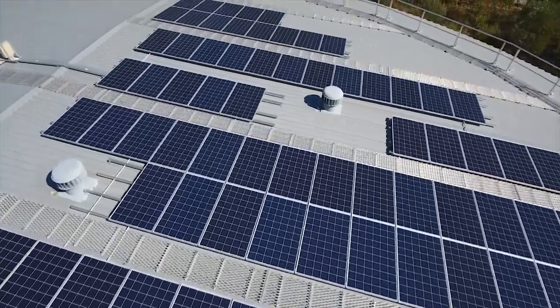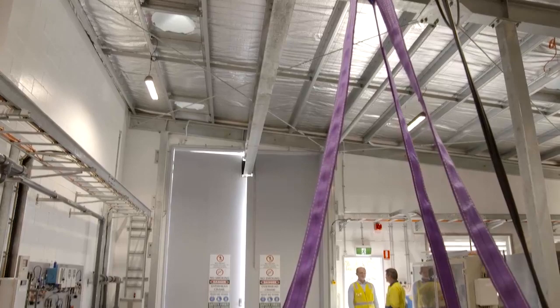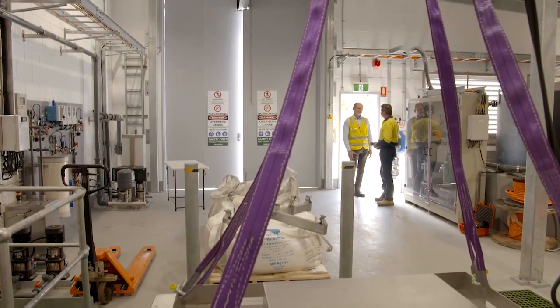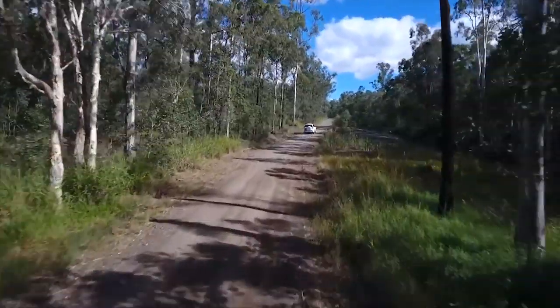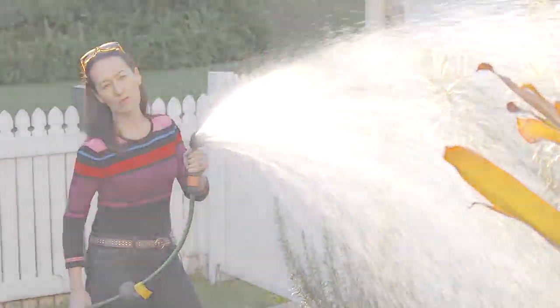Solar power, commercial battery storage and electrochlorination is a smart solution for providing utilities in remote areas, cutting greenhouse gas emissions and delivering value to customers.